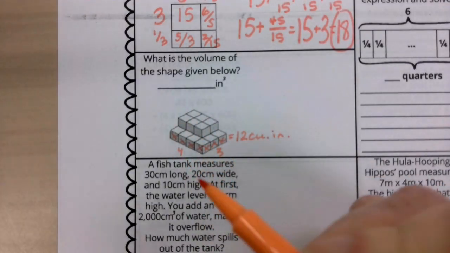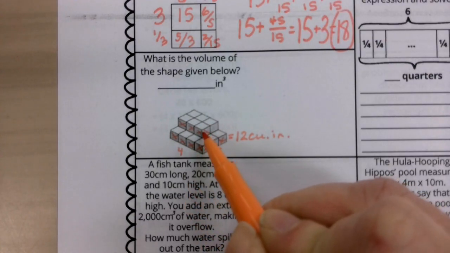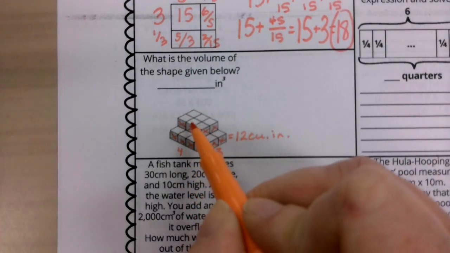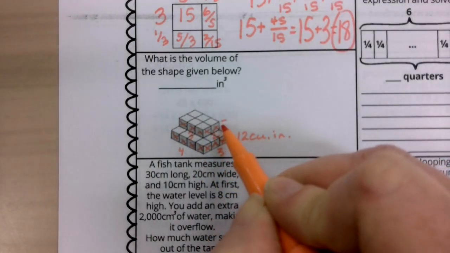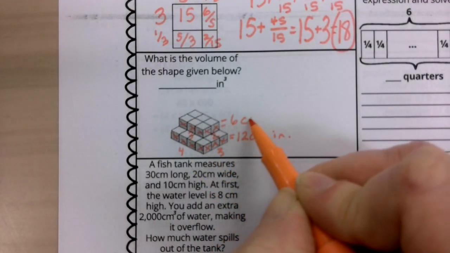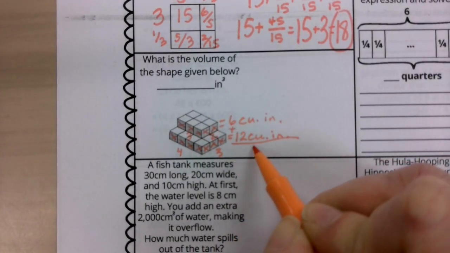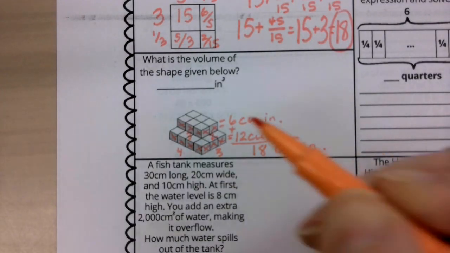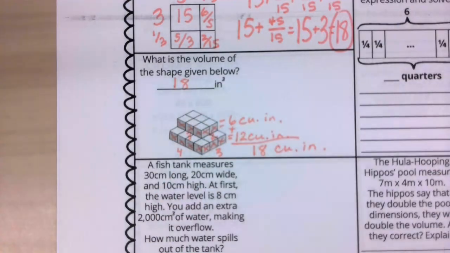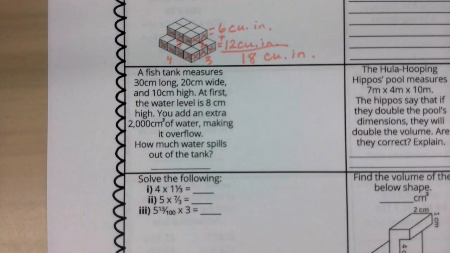Let's do the same thing for the top layer. We have 1, 2, 3. We have 1, 2. So I'm going to label those here. We had 3 this way. We had 2 this way. So I know that 3 times 2 is 6. I have 6 cubic inches. So what I must do is add these together to find out that overall it's going to be 18 cubic inches. And I can read that up top where it already says cubic inches. Now, this one I had to stop and think about for just a moment.